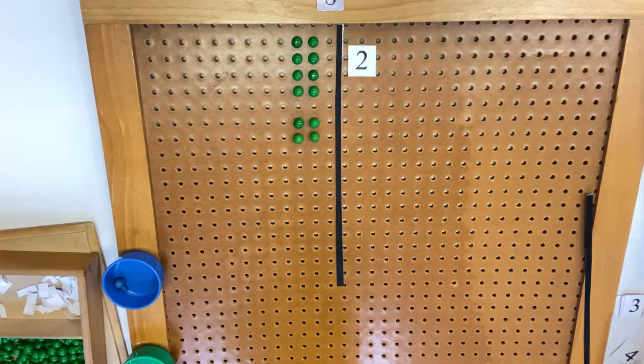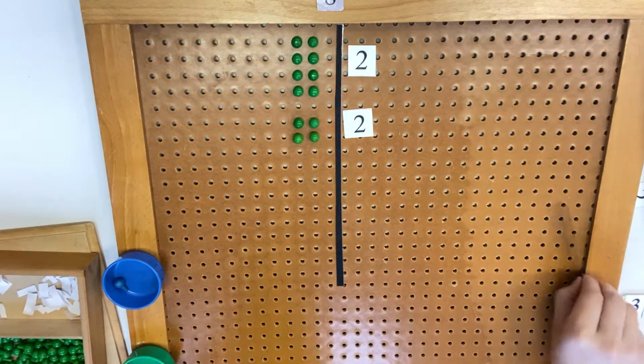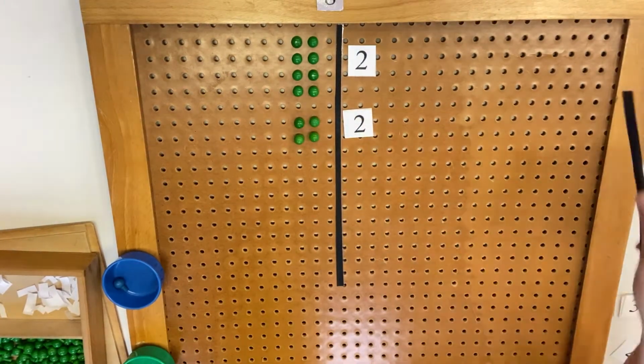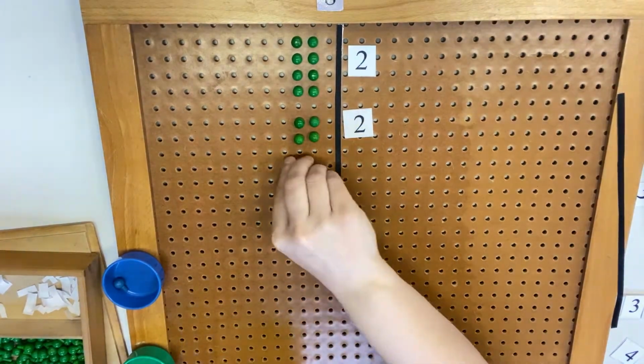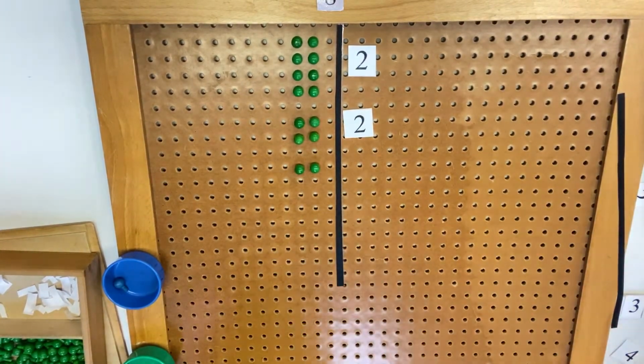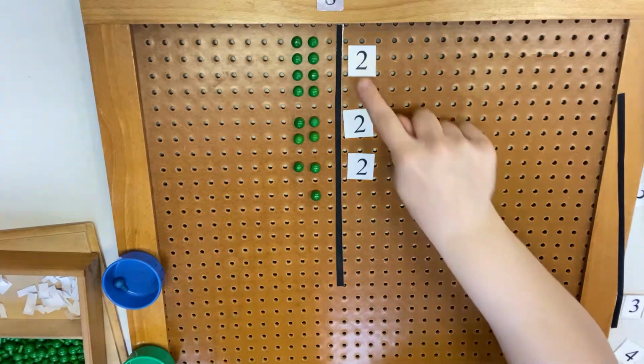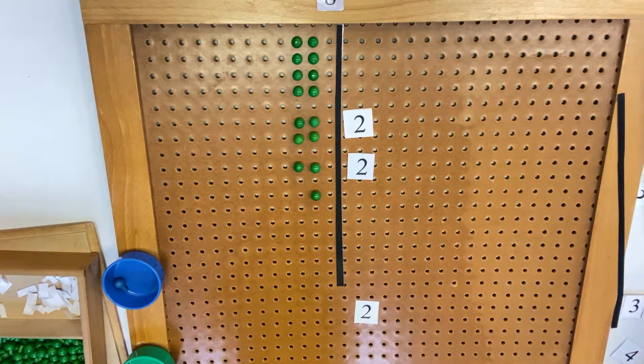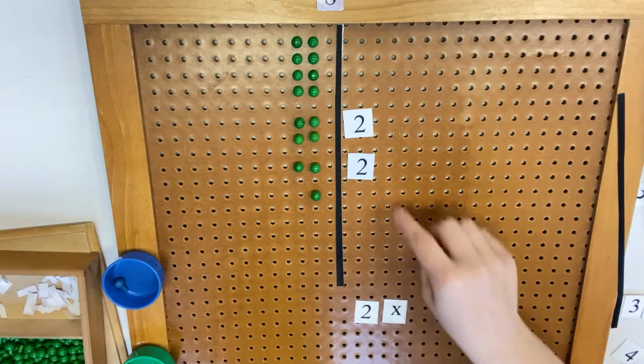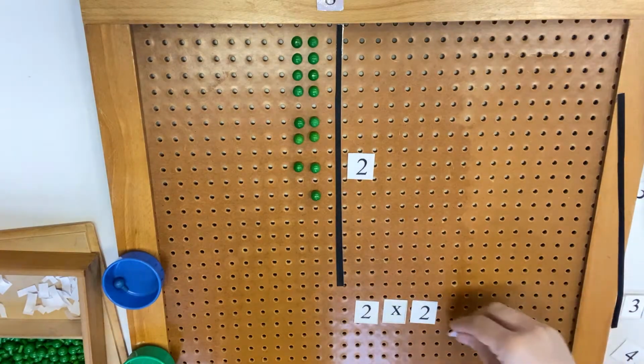Now, can we divide 4 by 2? Yeah, we sure can. Because look, 4 divided by 2 is 2. Can we divide 2 by 2? Well, absolutely. How many groups of 2 do we have here? 1. So 2 times 2 times 2.